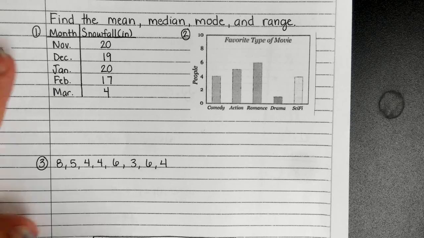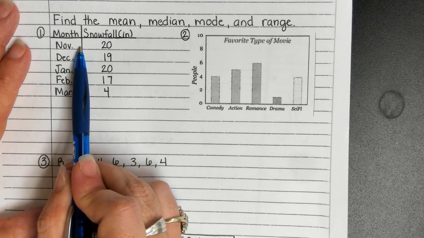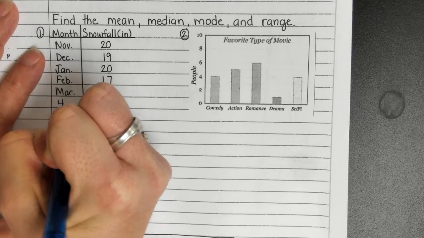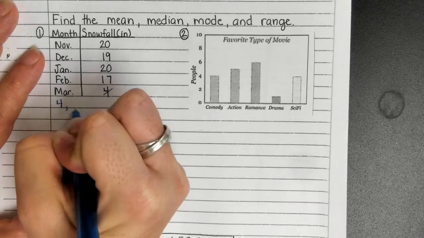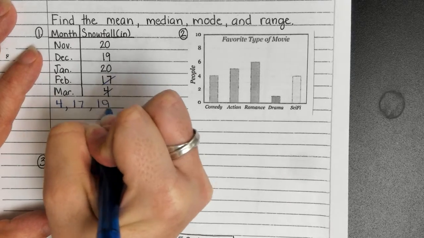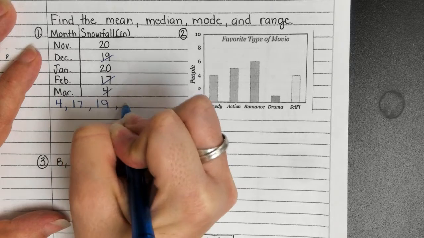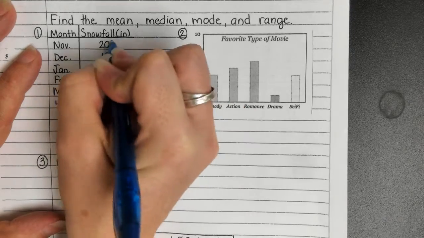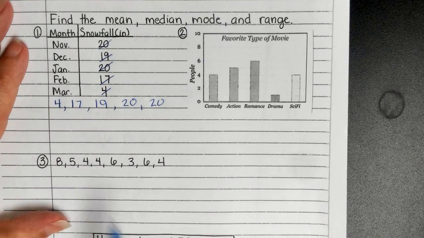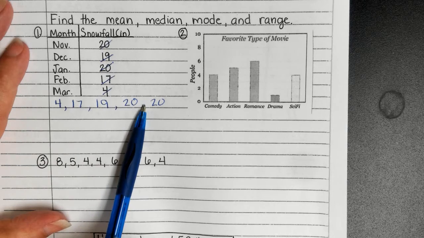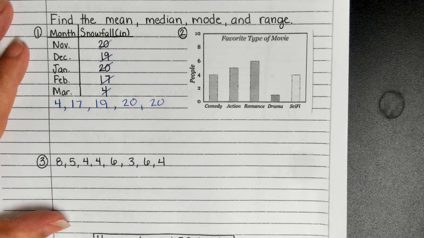So here we go. I'm going to take all these numbers, putting them in order. The first number is 4. I leave a little space. 17. Leave a little space. 19. Leave a little space. 20. And 20. Now make sure, a couple hints from the old lady who's been doing this a while. If you will leave a good bit of space, then if you forget one, you can put it back in there, okay?